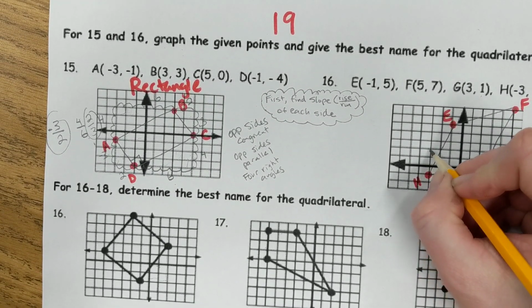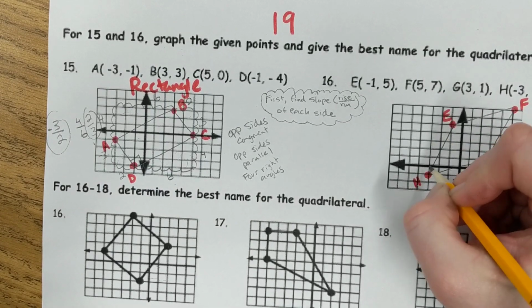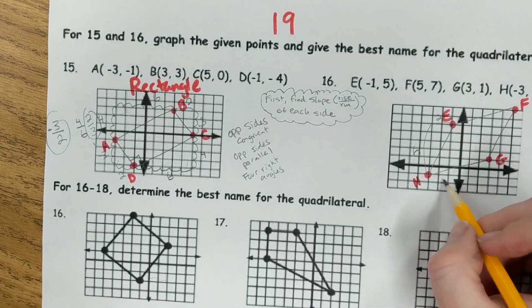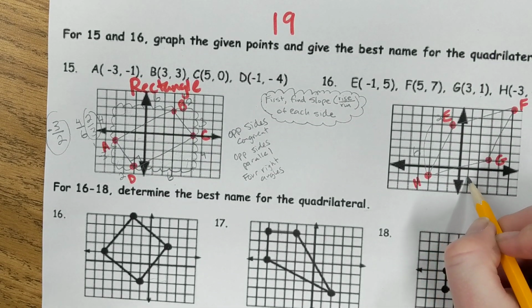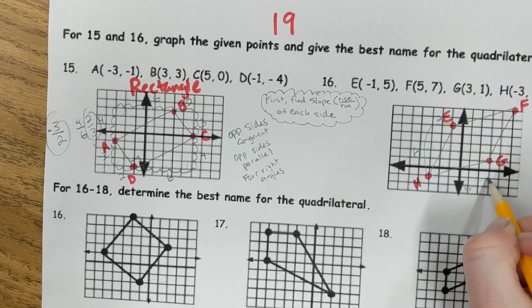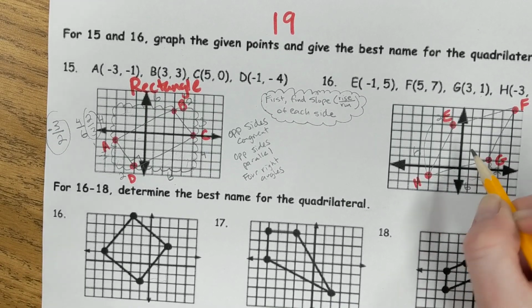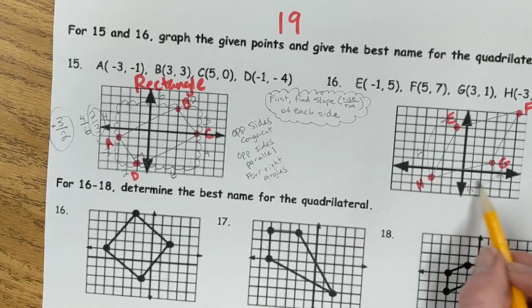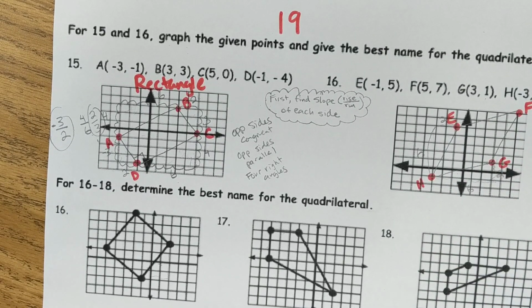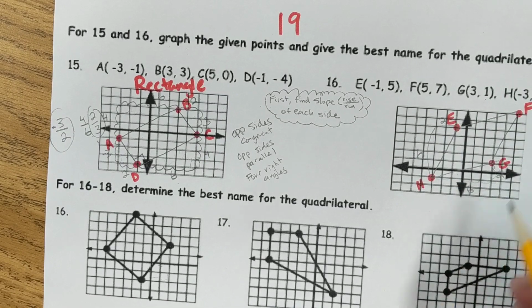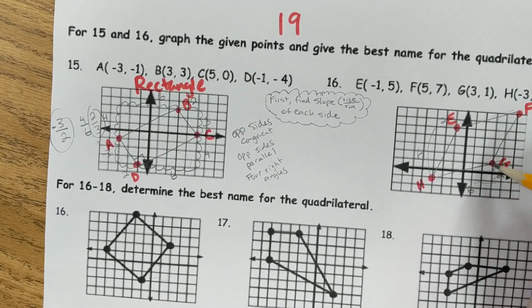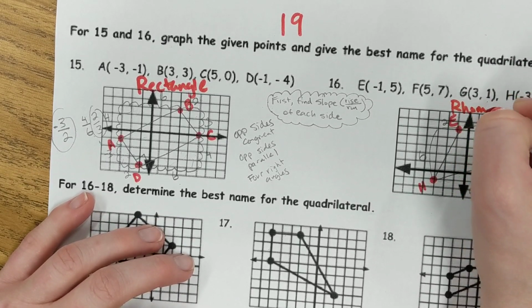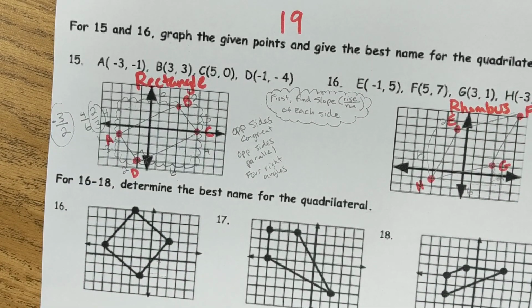So that's up 6 over 2. And this is 6 over 6, up 2. So that means if both of these have a length of 6 and 2, then when we do a squared plus b squared equals c squared, we're going to get the same length for these two lines, which means these are the same length as well, which means that this is going to be a rhombus.